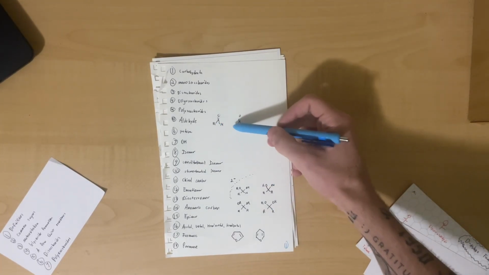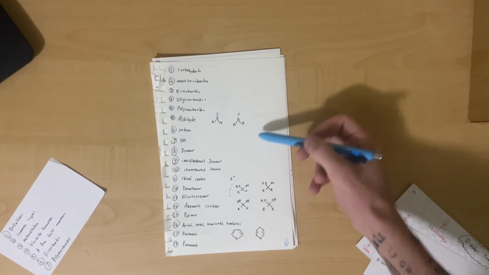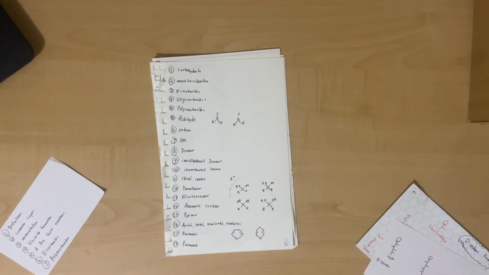A ketone is the exact same thing as an aldehyde, except instead of having a hydrogen bonded to this carbonyl carbon, it has two alkyl groups, or two R groups, or two carbons bonded to that central carbonyl carbon.